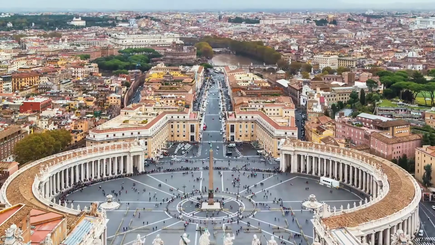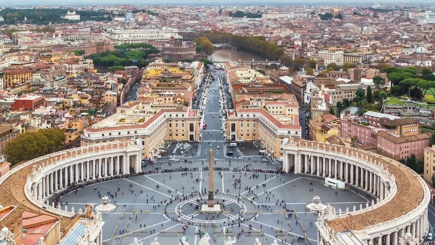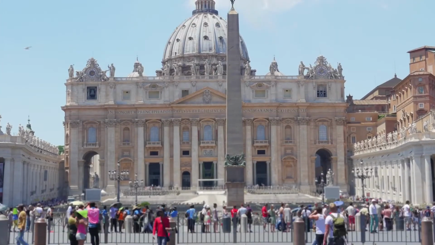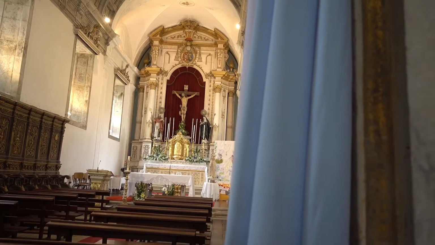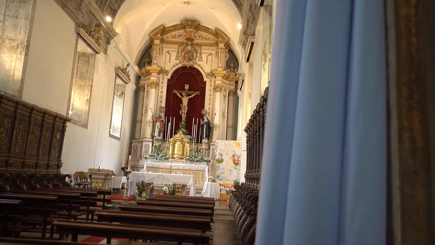The smallest independent region in the world run as a theocracy, with a population of only 1,000 people, is Vatican City, Rome. Its affairs are administered by the Pope, who presides over the Catholic Church worldwide.